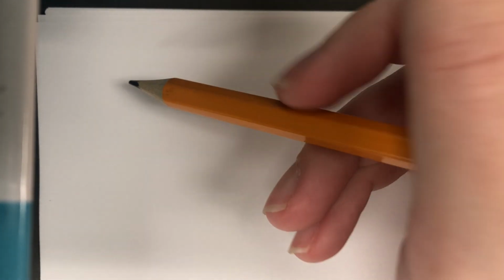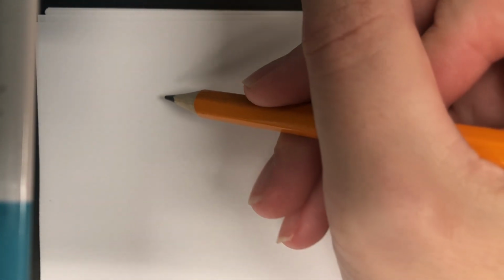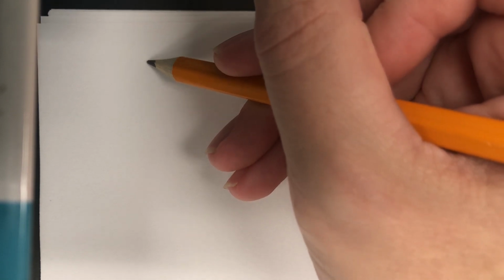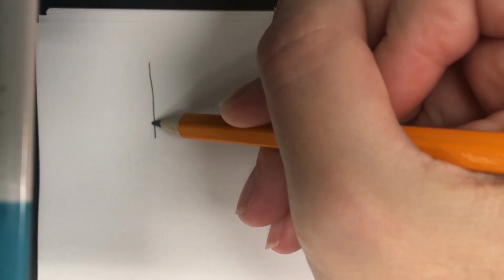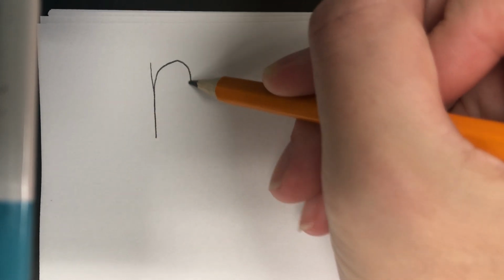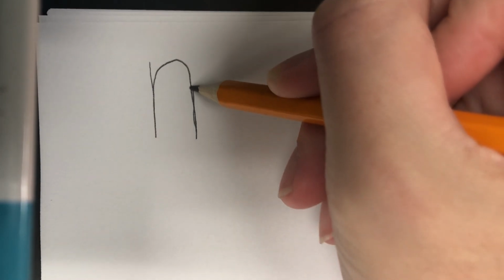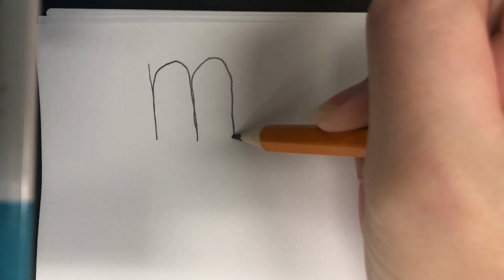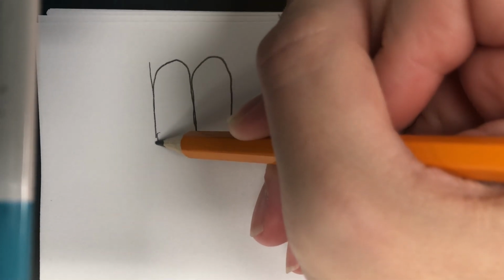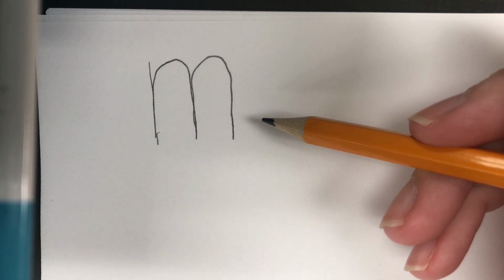Okay, now we're going to write some of our new letters. Well, we're going to write our new letter and some of our old letters. Let's start with our new one. We're going to write the letter that says mmm. What letter says mmm? You're right, it's an M. We're going to make a lowercase m. Think about what we need to do first. We're going to go down and then up and over once and up and over again. This letter says mmm and it's called M.